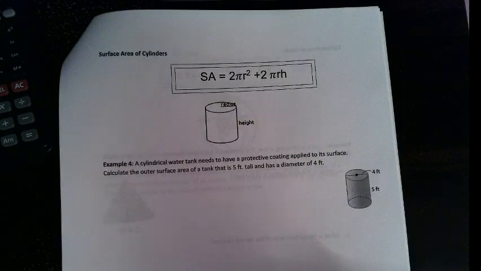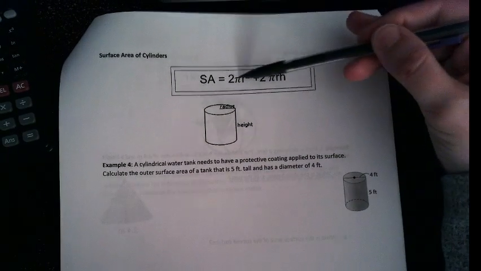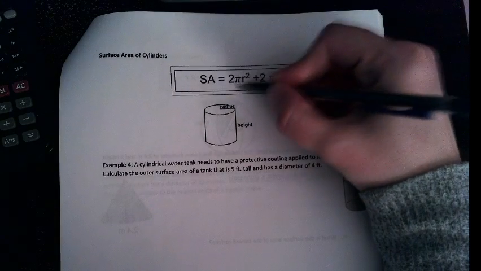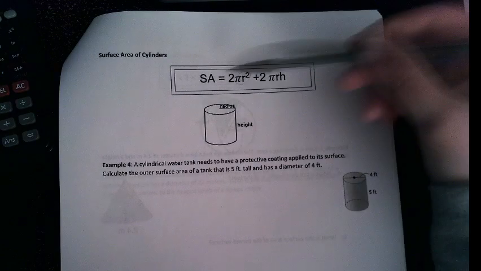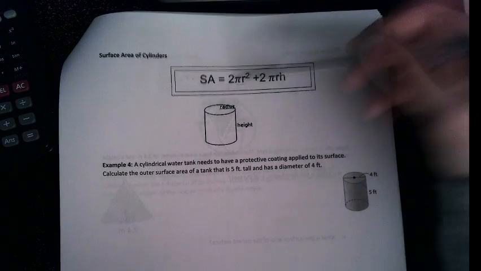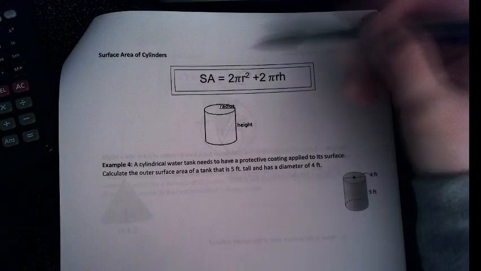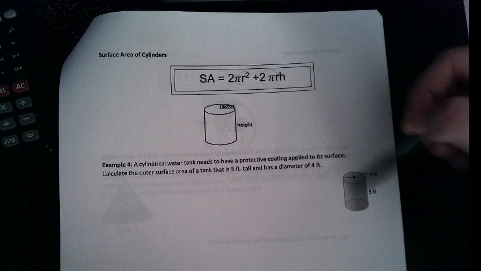So in our cylinder here, basically what we've got is 2 times pi r squared. Pi r squared represents the area of a circle, and there's 2 circles, and then plus 2 pi r h. This 2 pi r represents the circumference of our circle.